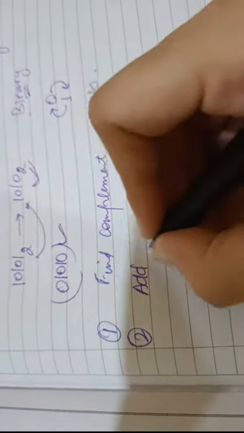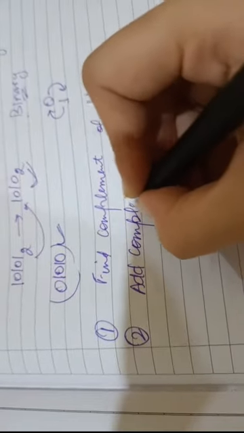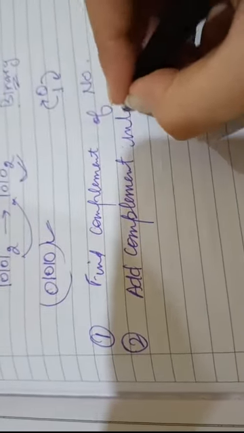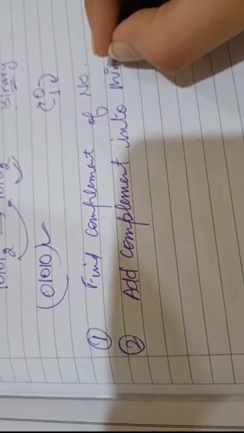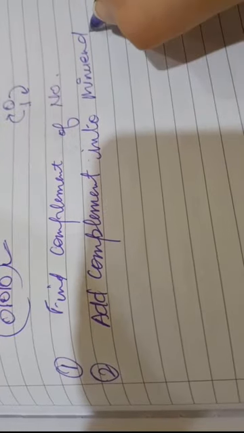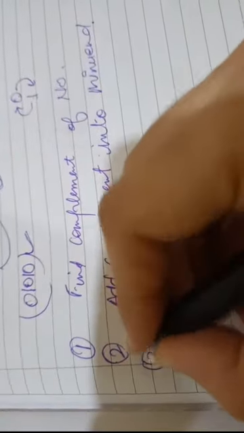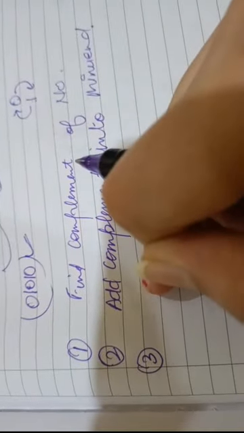Now next step for performing additive method, or we can say complementary subtraction, is to add complement into the minuend, the upper digit. And then let's go for this second step, then we'll discuss what we have to do on the third step.